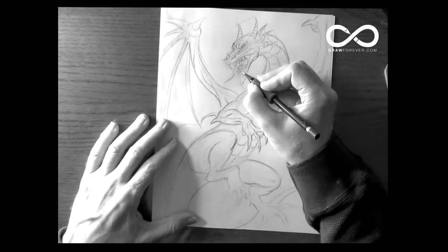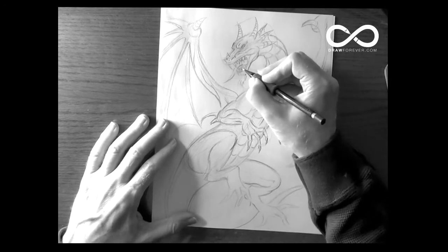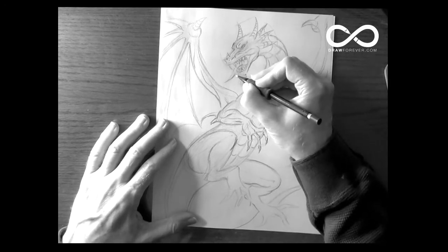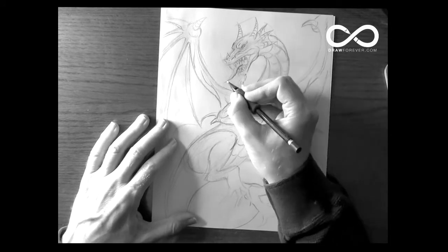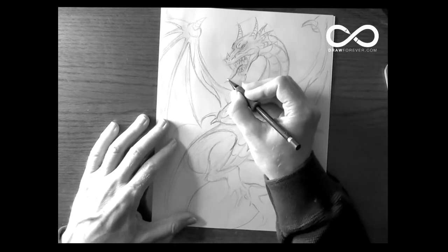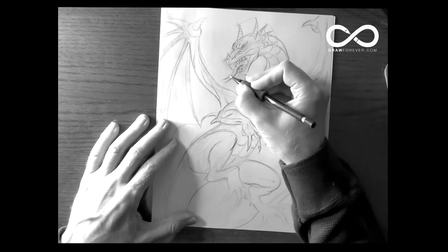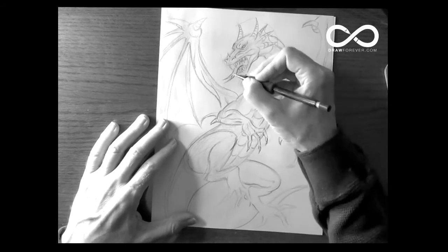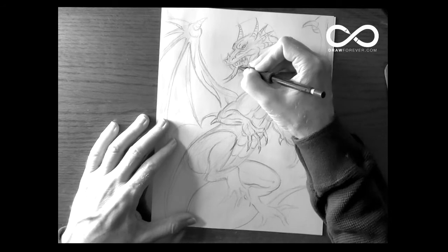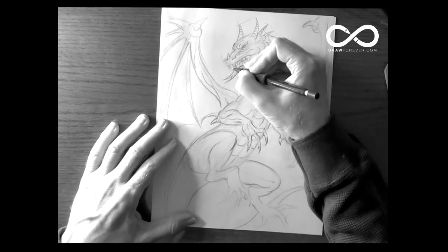Alright, we lost a lot of this by getting rubbed off, so I'm sticking it back in, putting the tongue in. Maybe give him a forked tongue. Make the teeth a little thicker so that they show up better.